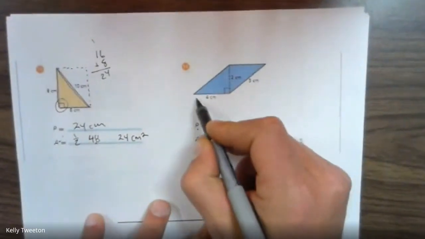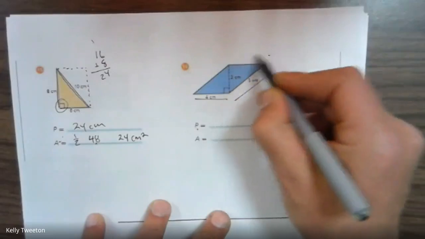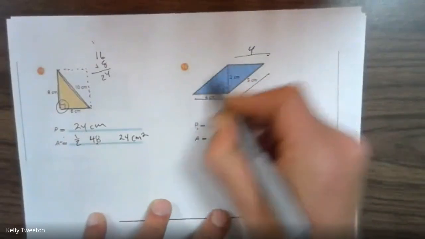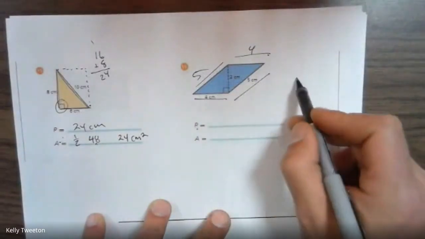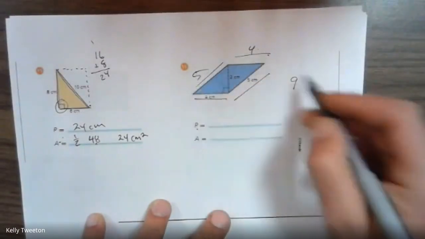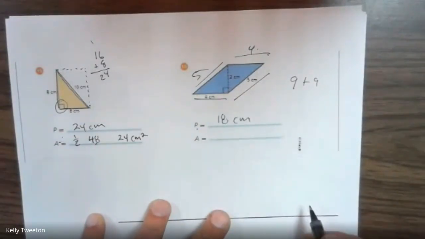Perimeter, around the outside, 4, 5. What's this one? Right, that's 4. How about this one? Yes, that one's 5. So 4 plus 5 is 9. So 9 plus 9, 18 centimeters. How about the area? What am I looking for?